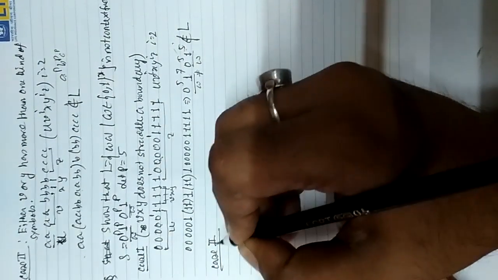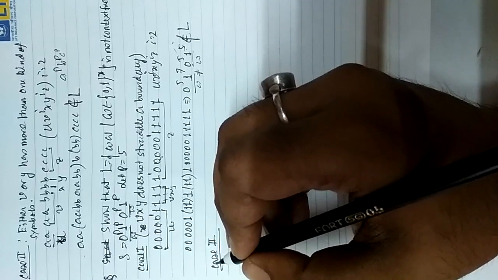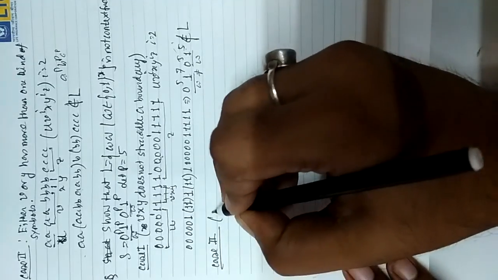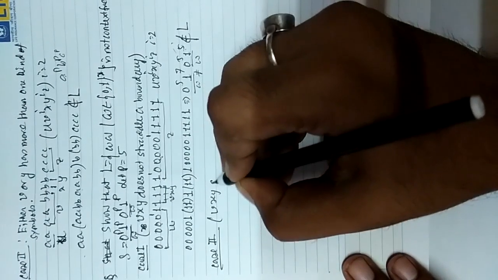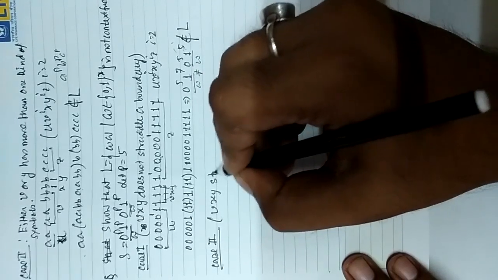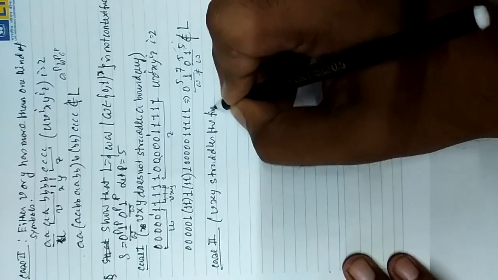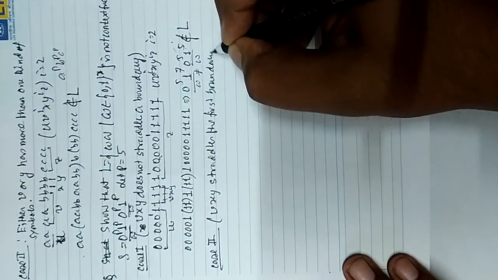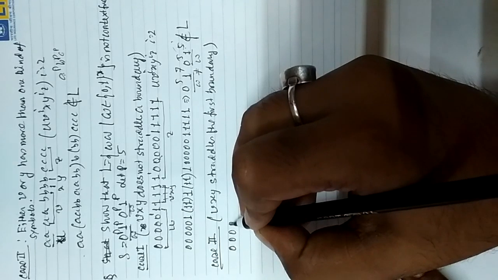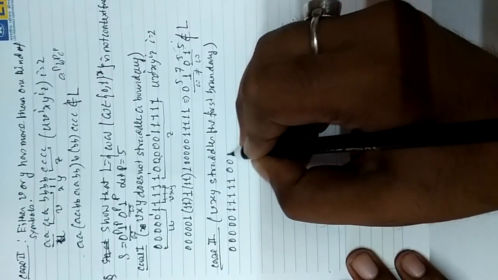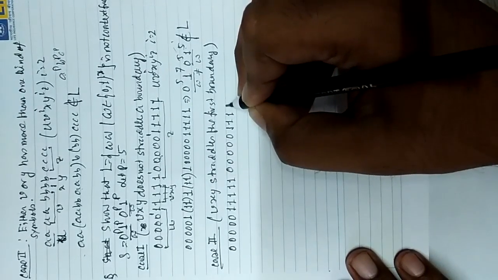Now case 2. What is case 2? Case 2 is Vxy straddles the first boundary, that is, it will straddle on the left side. So let us see: 0 0 0 0 0 1 1 1 1 1 0 0 0 0 0 1 1 1 1 1.